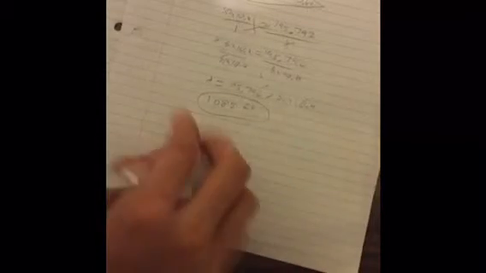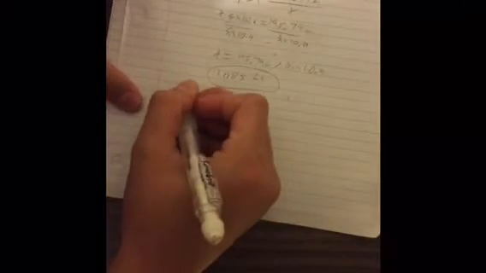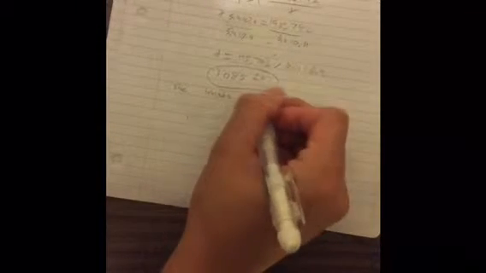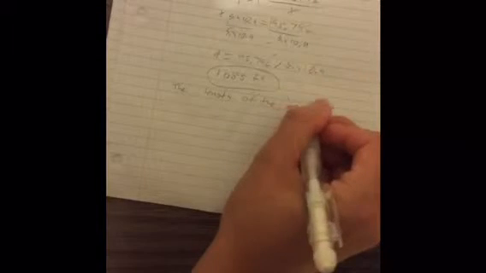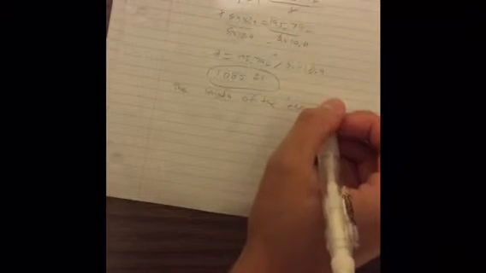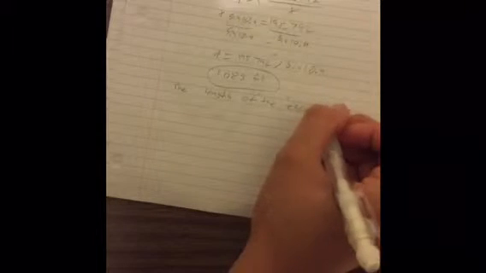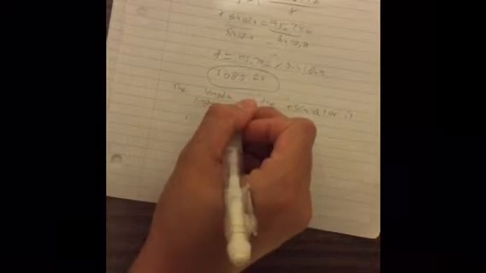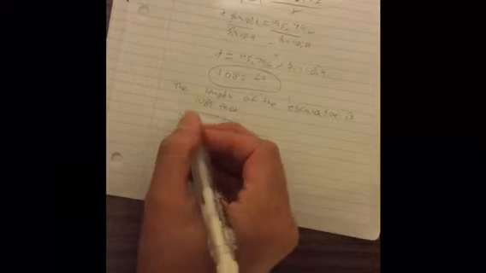This is our answer. But since it's a word problem, we have to write our answer in a sentence. So the length of the escalator, I spelled it wrong, escalator. The length of the escalator is 1085 feet. So here's our final answer. The length of the escalator is 1085 feet.